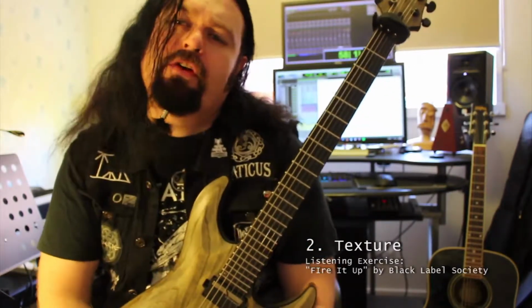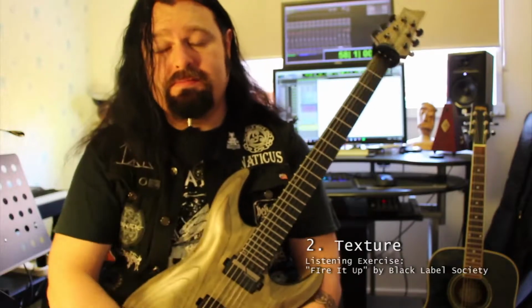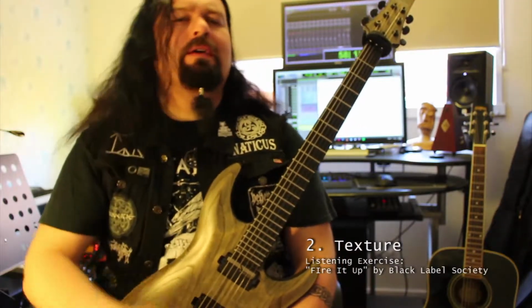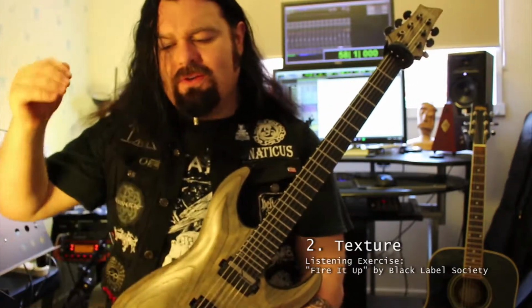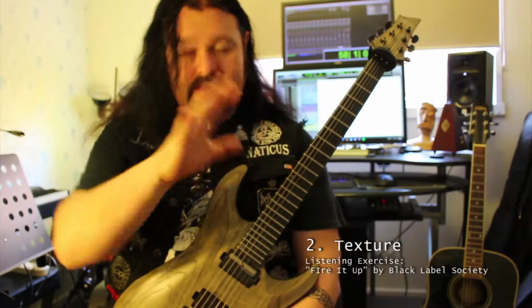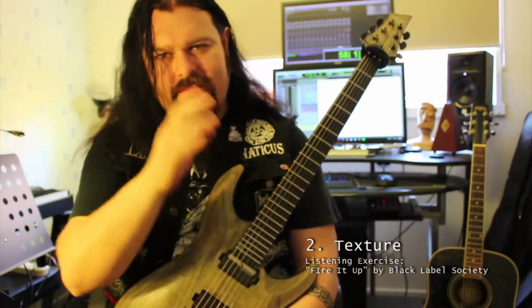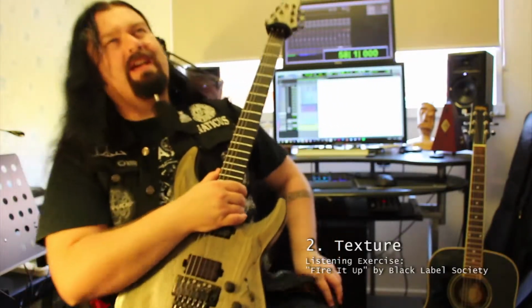Texture. Texture's a bit of a funny one. At first glance, it might seem like something that's very closely related to what we just discussed before with timbre. And it kind of is, but it's a little bit more than that. So texture is actually more of a combination of a bunch of elements. So much as the name implies, is something sounding rough? Does it sound smooth? Has it got a flowy, silky kind of a texture? Similar sorts of adjectives.